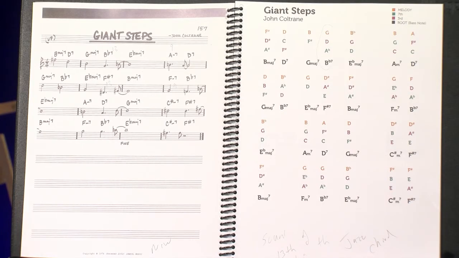D sharp is the melody, the 13. Now I add the A sharp and E, so you can hear that tenseness of it. Then it resolves to the B chord. So I'm going to add the 3rd, which is D sharp, A sharp with the 7.